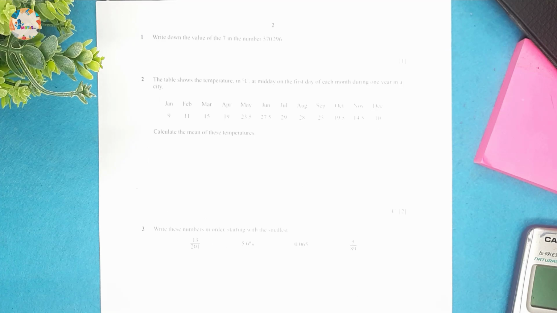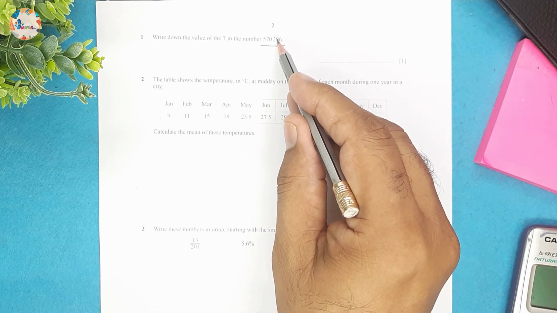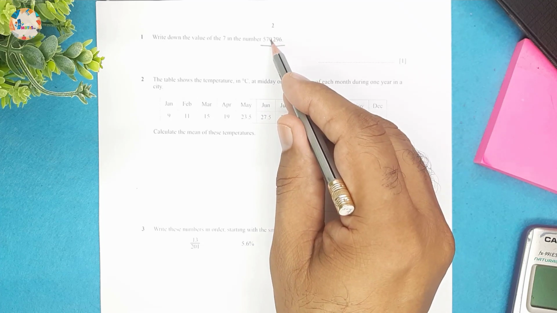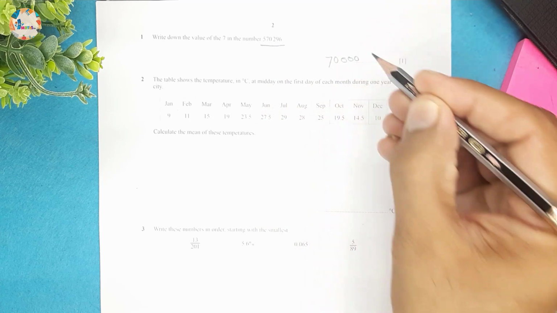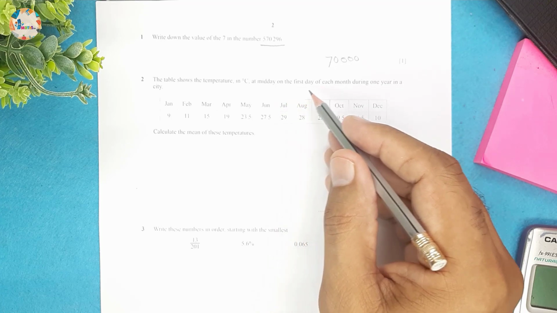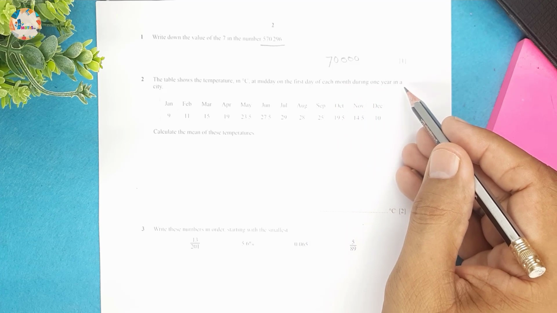Question number 1. Write down the value of the 7 in the number. So place value is required: ones, tens, hundreds, and then 1000 and 10,000. So this will be 70,000.